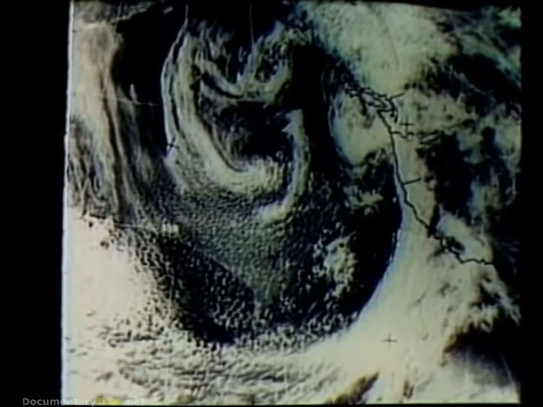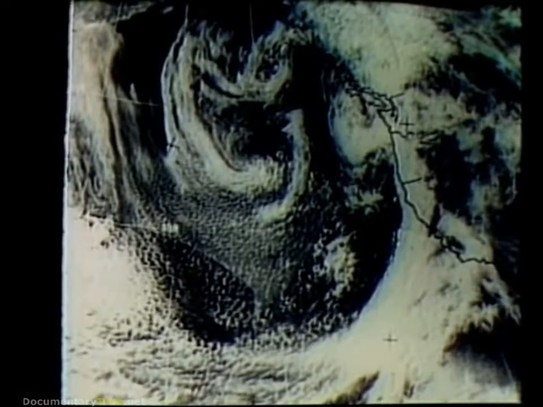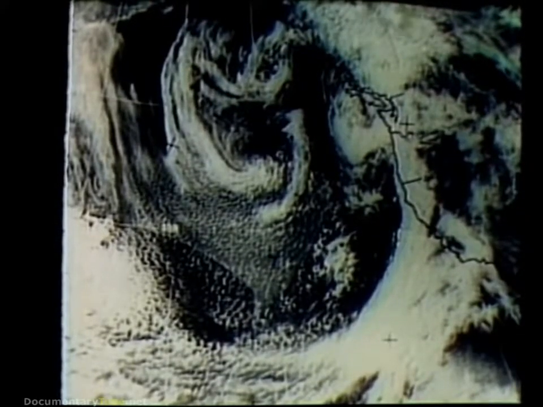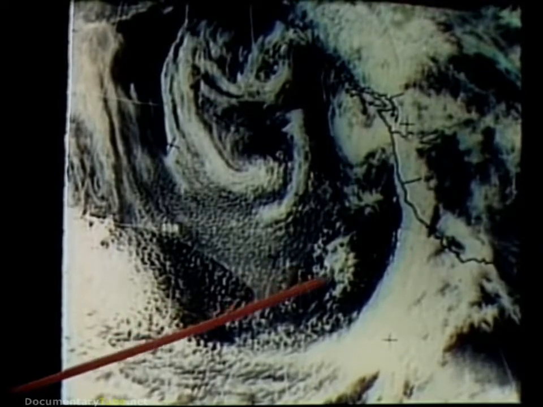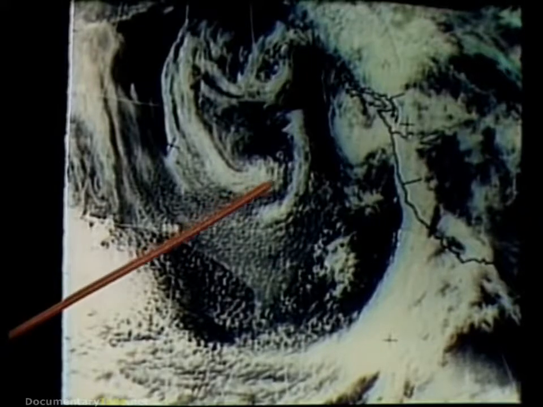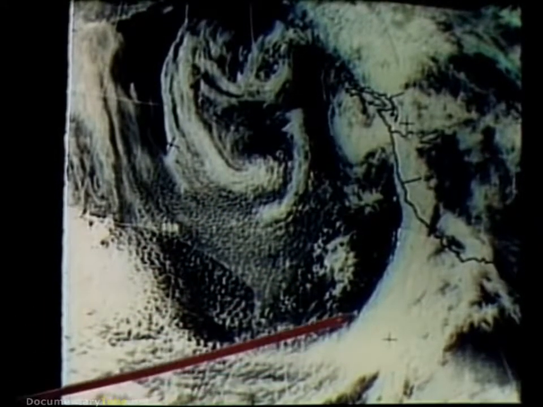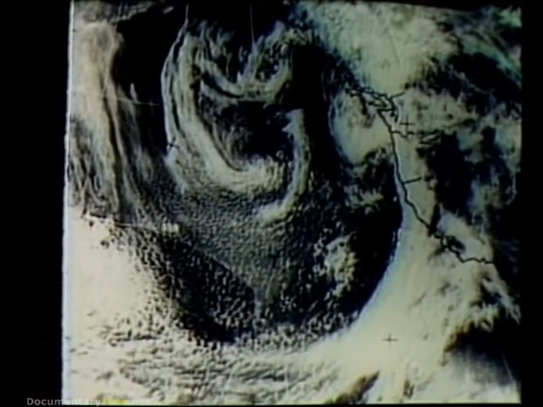This is an example of an APT product in which there are 2 orbits represented. These have been overlaid by hand. The important thing here is that we can see cloud patterns from a distance of some 700 nautical miles. Here, the cloud pattern indicates vorticity. These cloud patterns indicate vortices. Over in this region, a cloud pattern indicating a cold front. All these synoptic features and many others can be identified from these cloud patterns.